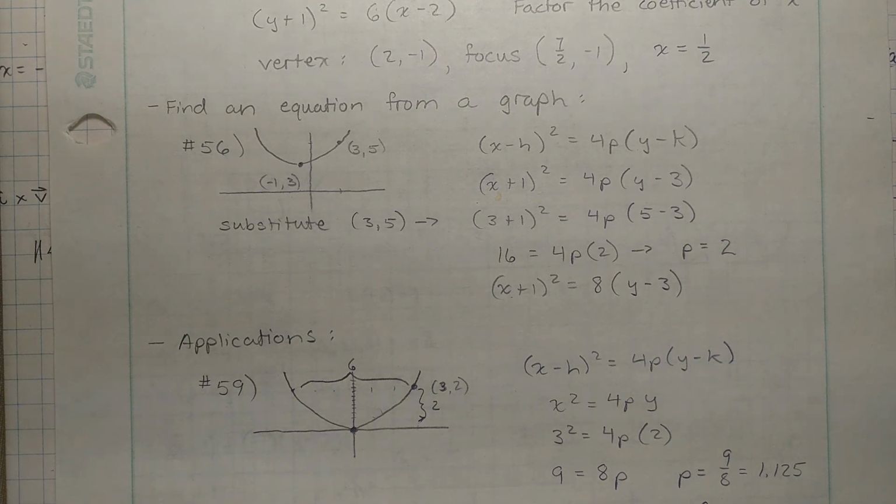Notice, you could say 9/8 centimeters from the vertex, but normally we don't measure centimeters or inches or anything like that in fractional forms. Usually we'll give them as decimals when we're answering application problems.